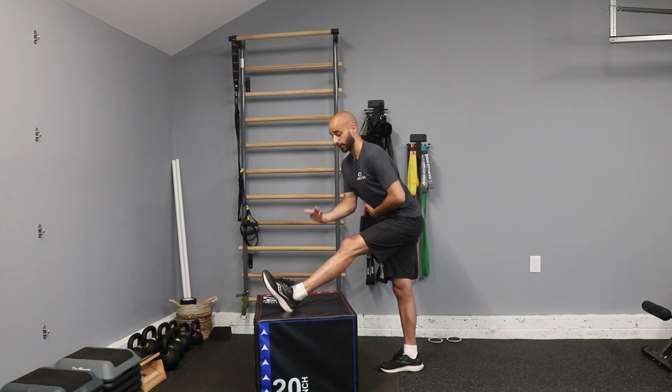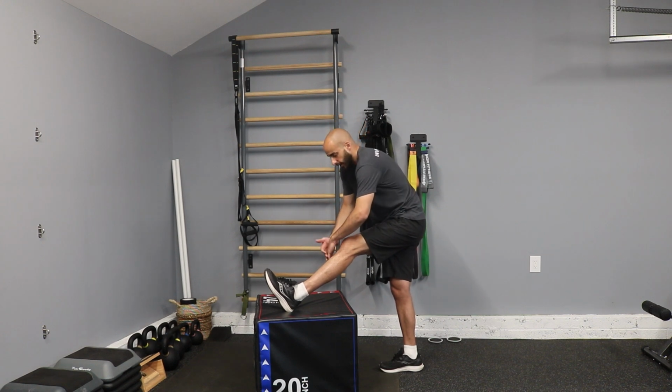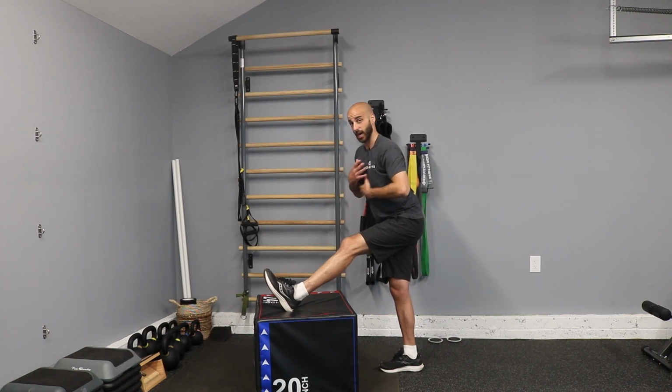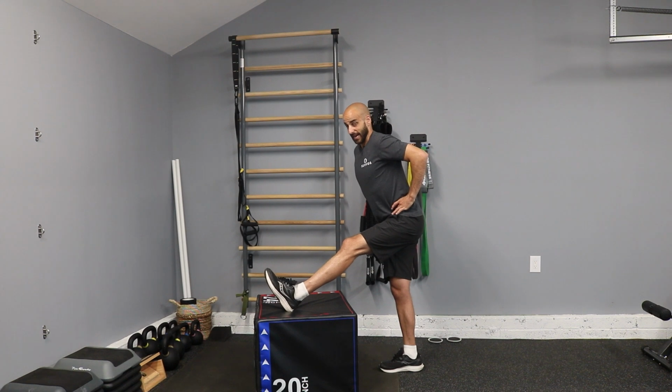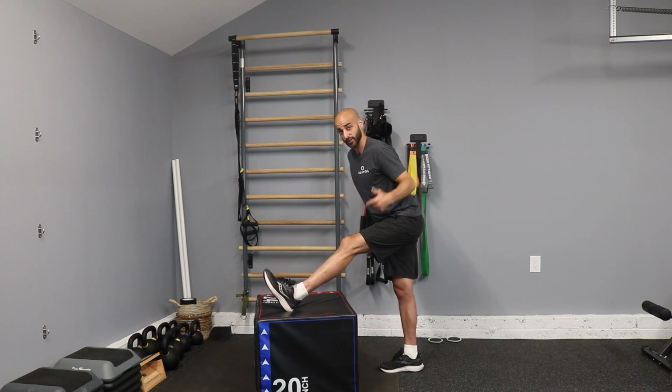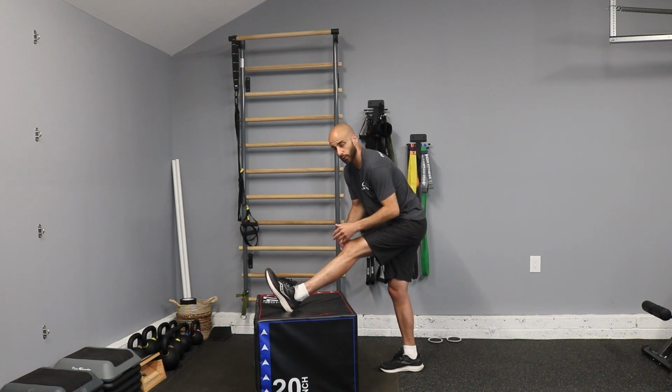Now notice as I go further into the stretch, I'm not just collapsing my body forward like this, I'm maintaining an upright chest, so chest up tall, while maintaining that anterior pelvic tilt as I lean forward. That continues to bias more stretching to the hamstrings versus just folding forward.